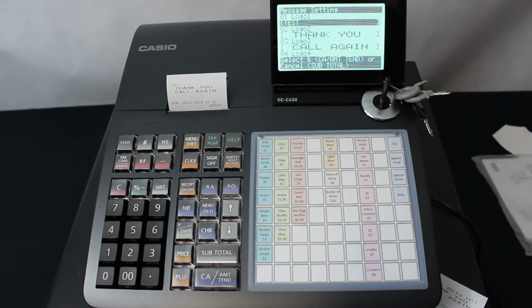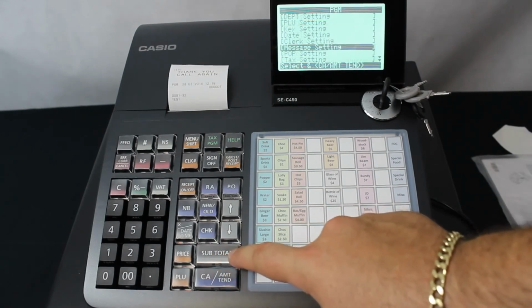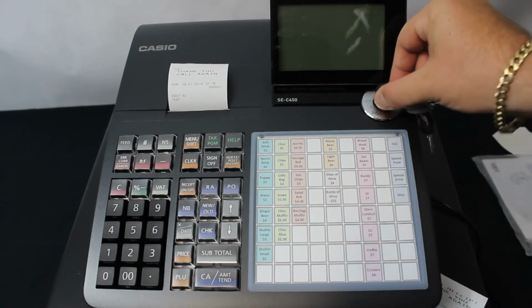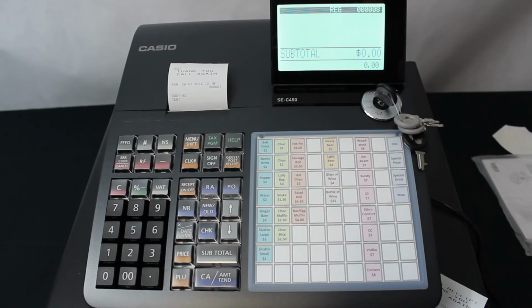To center it, you just need to count up the amount of characters. There are 24 characters in total, so if you are using 12 characters that you count up, including spaces, then if there's 12 left over, what we would do is space it in 6 times because there are 6 remaining characters, and that will make it look a little bit nicer on the receipt as well. So if I just press subtotal to go back into the program setting, back into reg mode, it's actually ready to start using now, apart from, you know, obviously changing the different receipt headers.